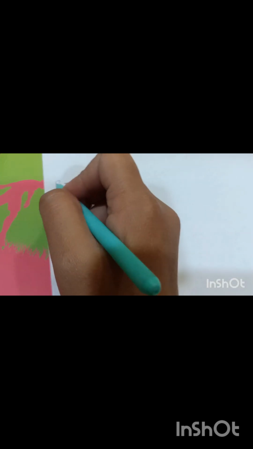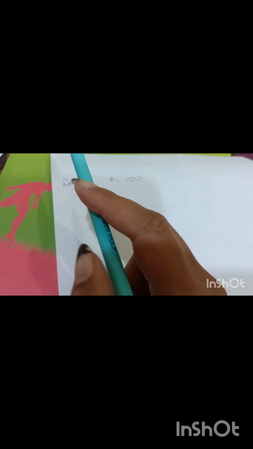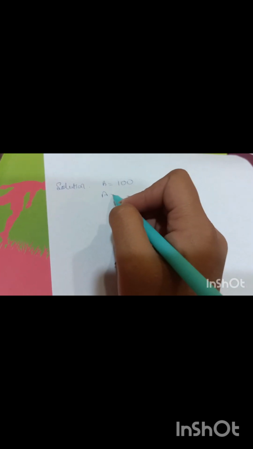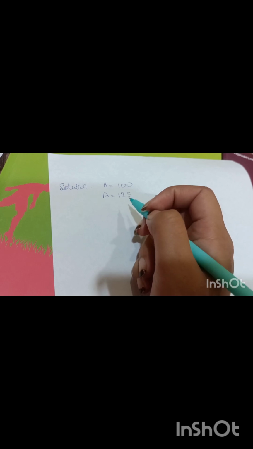So the second question is this. You may solve it. So the solution is, let's take the value of B as 100, and A's value is 25% more, so A's value will be 125. Now we have to find the percentage change.